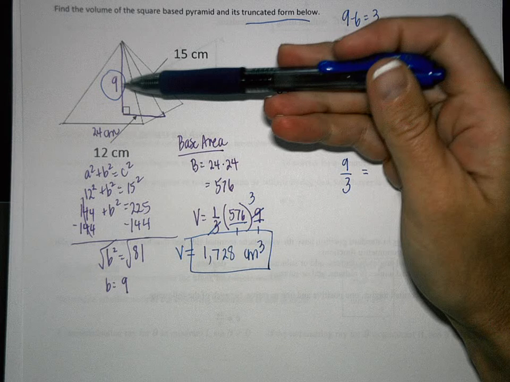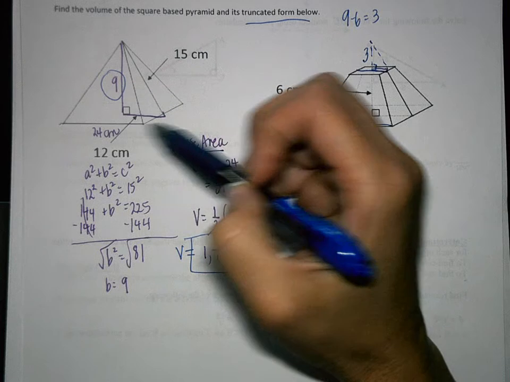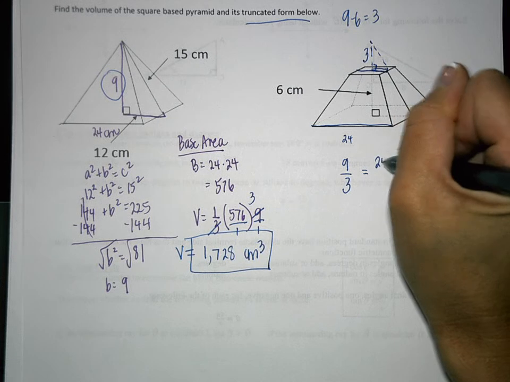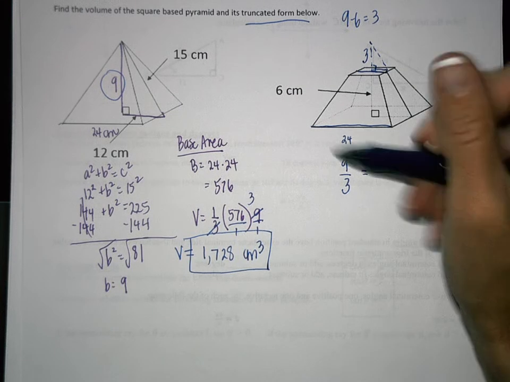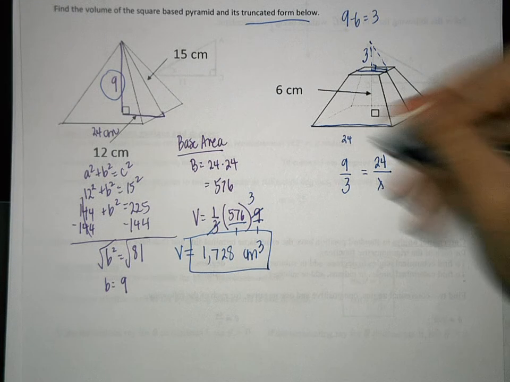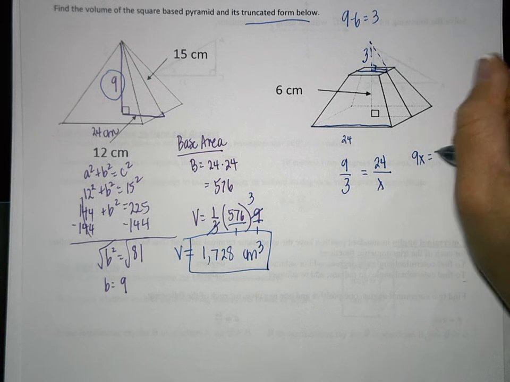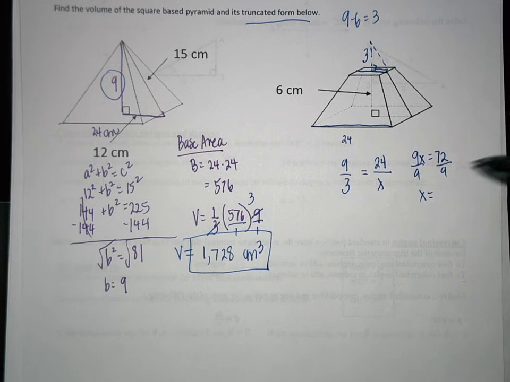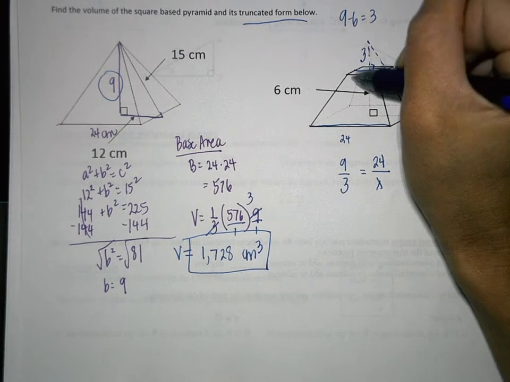So 9 over 3 equals, for my 9 height, I know my base was 24. If you use 12, it's okay. You just have to make sure you double it later. And I don't know what the one that matches with the 3 is. So we cross multiply. We have 9x equals, and 24 times 3 is 72. Divide by 9, and I find that x equals 8. So the length of that base part up here is 8.